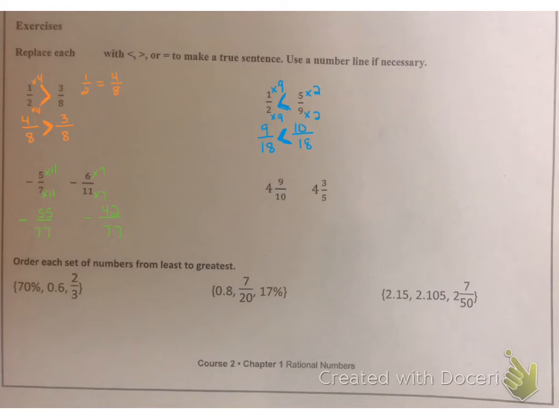Now, right away, you look at that and you think, okay, negative 55/77 is bigger because 55 is more than 42, but this is negatives. So you think negative 55/77 is going to be farther to the left. It's going to be closer to negative 1 than negative 42/77. So negative 55/77 is actually less than. If they're both negative, you have to think backwards, okay? 55 is greater than 42, so negative 55 is less than negative 42. So we would say that negative 5/7 is less than negative 6/11.